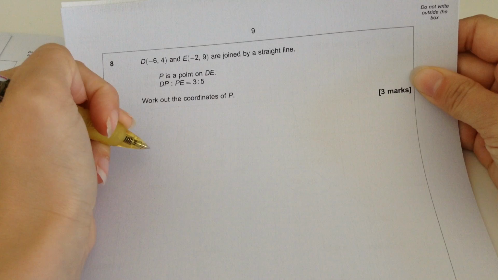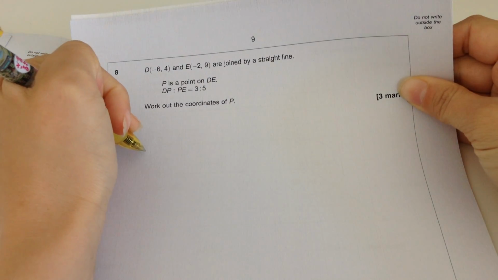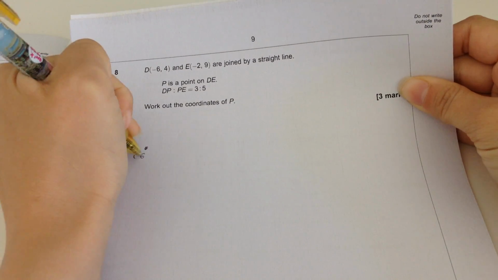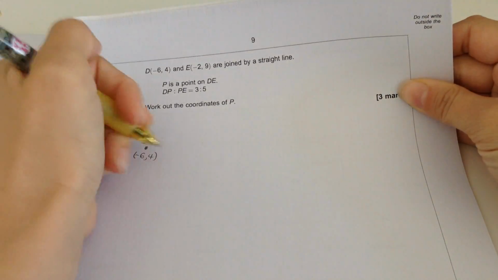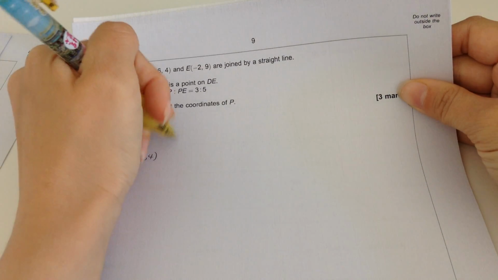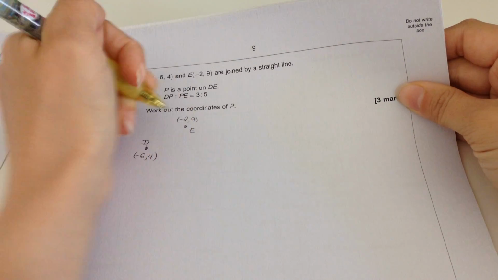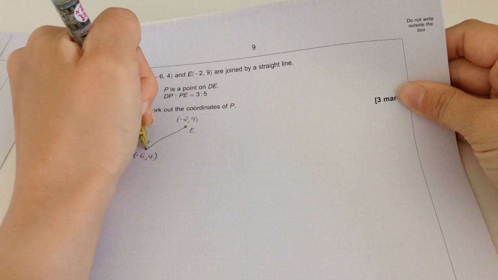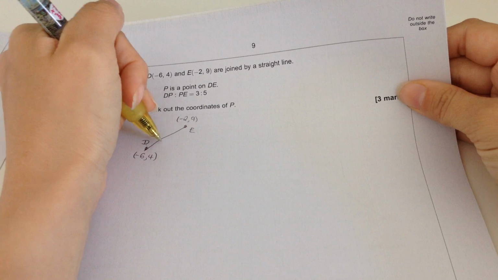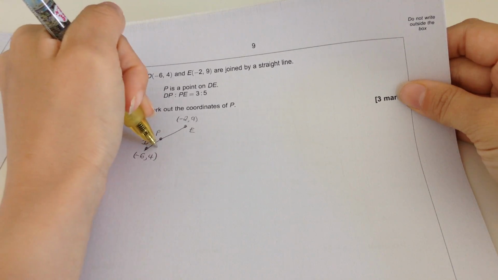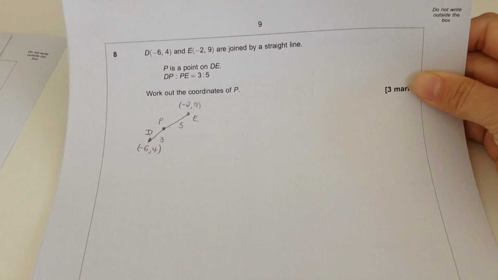Okay. Luckily, this one does not say use an algebraic method. So if I put D here, -6, 4, and then E at -2, 9, that's going to be up here. And then P is somewhere on here, so that D to P is 3, and P to E is 5. Okay.